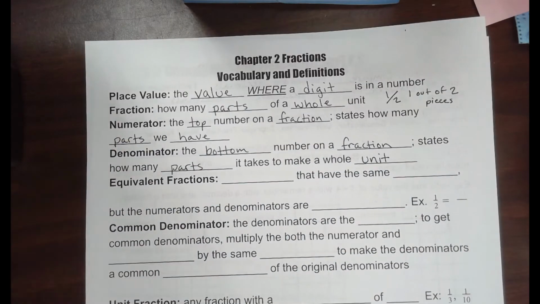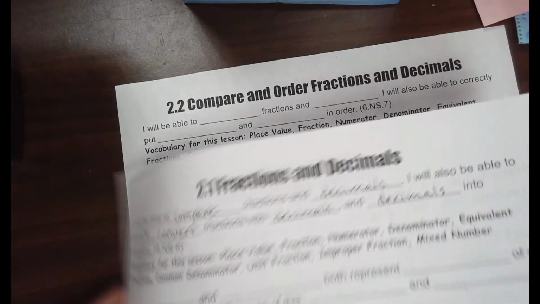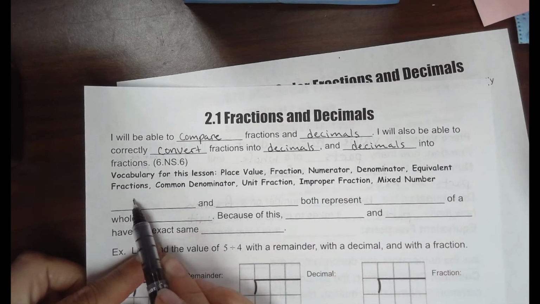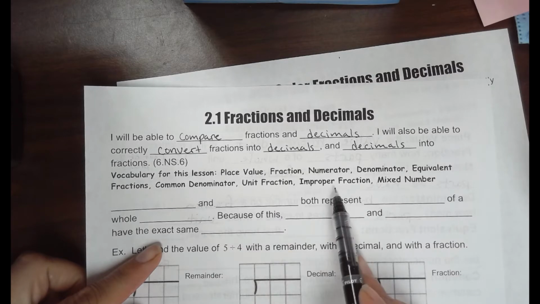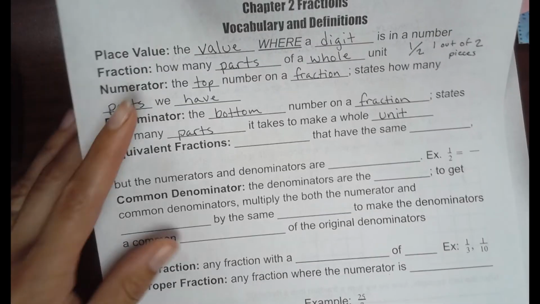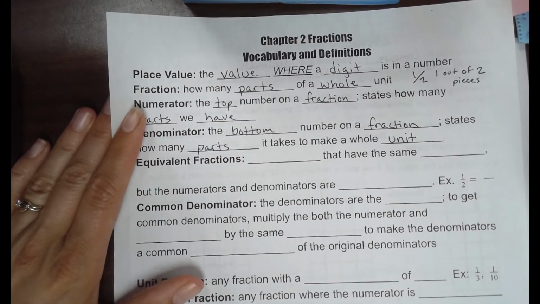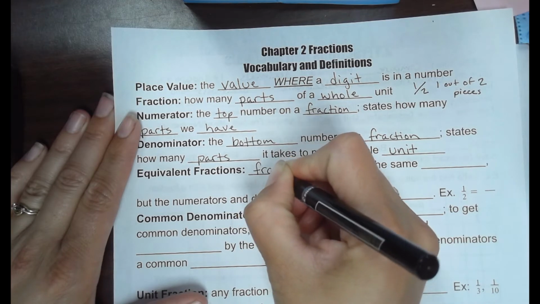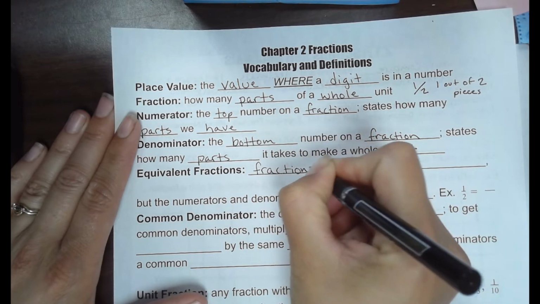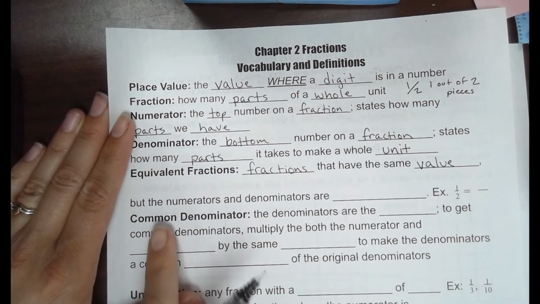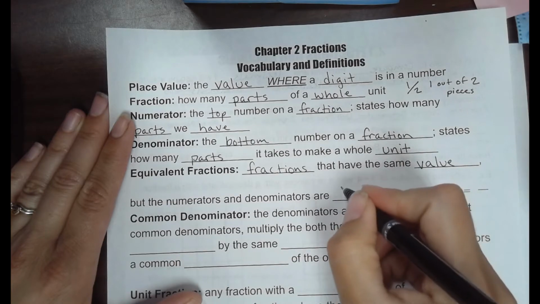All right, so let's see, is that all the definitions? Place value, fraction, numerator, denominator. Okay, we're going to talk about equivalent fractions, common denominator, unit fraction, improper fraction, and mixed number. So we have a lot of vocabulary. I have to fill them out the one time. Okay, so equivalent fractions are fractions that have the same value, but the numerators and denominators are different.